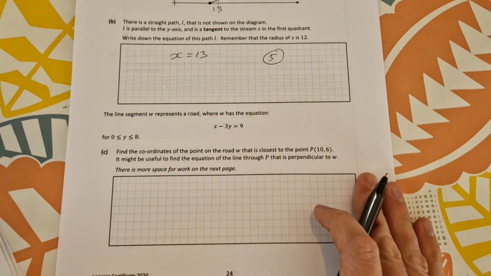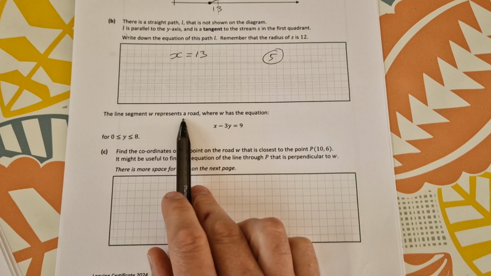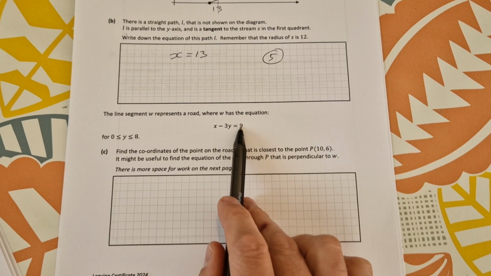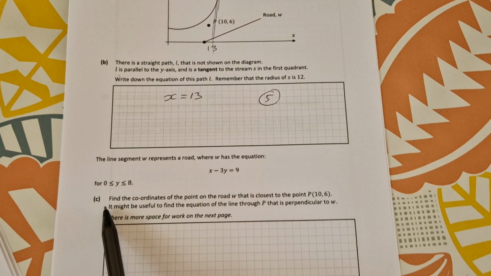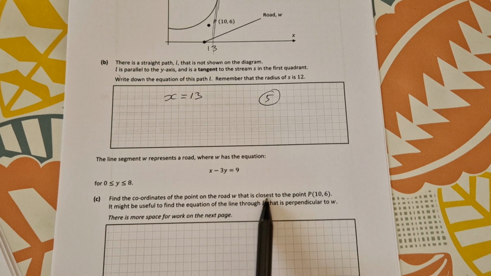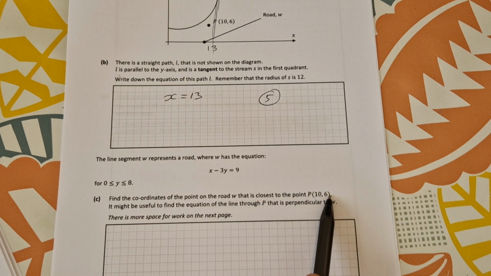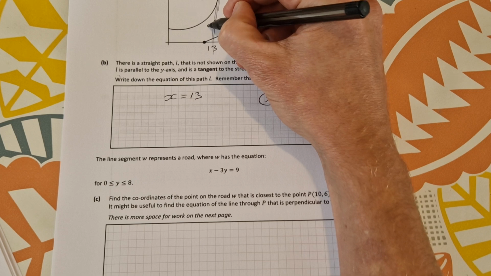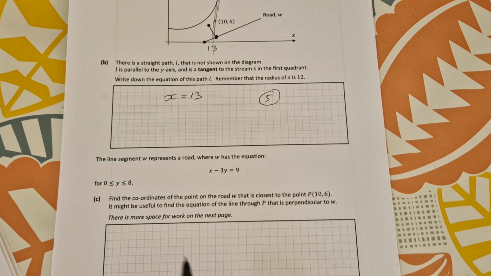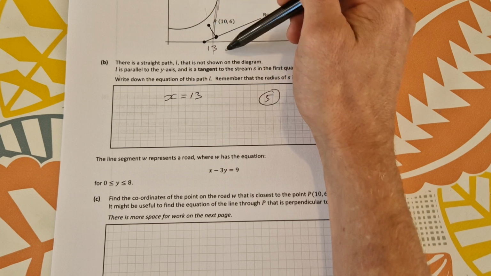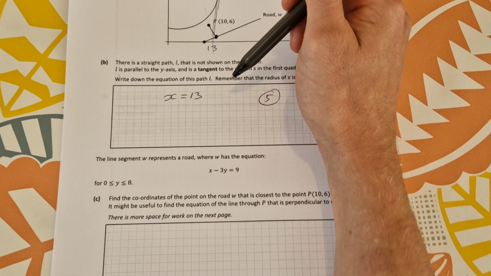On then to part C. The line segment W represents a road. Here's the equation of W for 0 ≤ x ≤ 8. Find the coordinates of the point on the road W that is closest to the point (10, 6). So we want the coordinates of the point that's closest to the point P. So we want this point here. It might be useful to find the equation of the line through P that is perpendicular to W. If we can find the equation of this line through P, then we can use simultaneous equations.